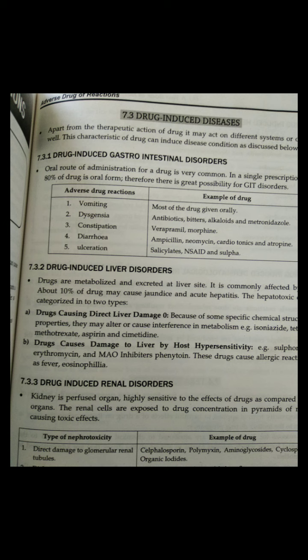Then third is constipation, verapamil and morphine. Then diarrhea. Examples of drugs are ampicillin, neomycin, cardiotonics and atropine. Then last is ulceration, salicylates, NSAID and sulfa. NSAID means non-steroidal anti-inflammatory drugs.